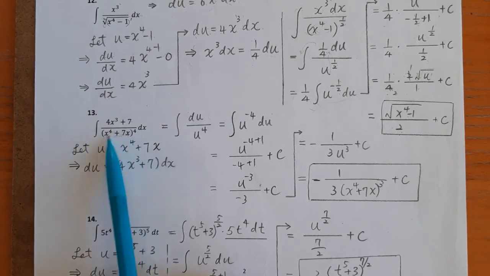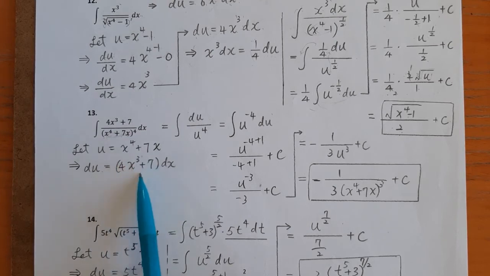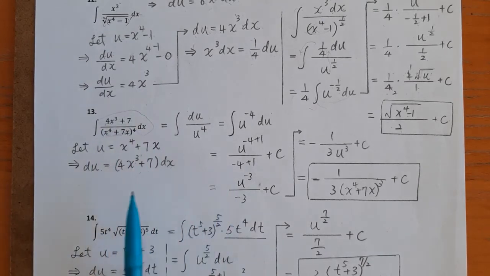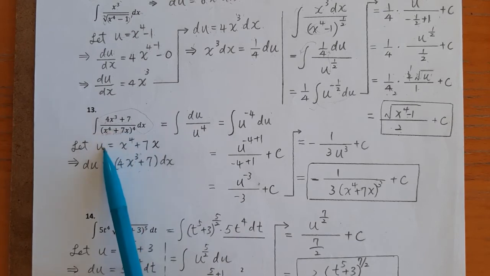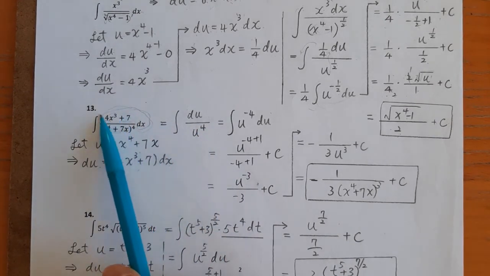Take the derivative, it becomes 4x cubed plus 7, so du equals (4x cubed plus 7) dx, which is the numerator part. Then you substitute: the denominator is substituted by u, so we get u to the power 4, and the numerator is du.